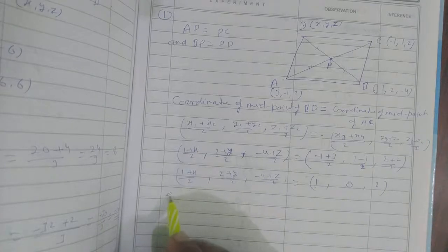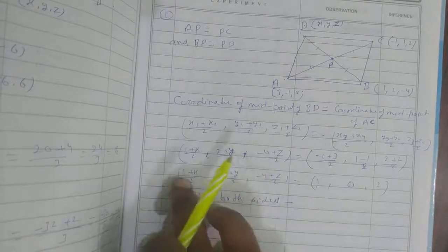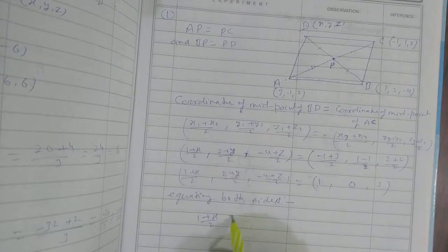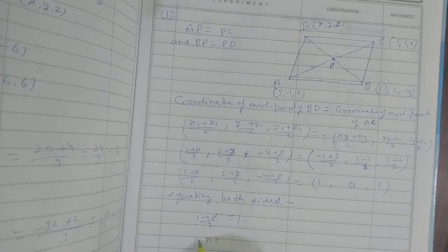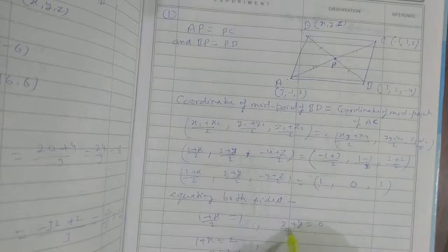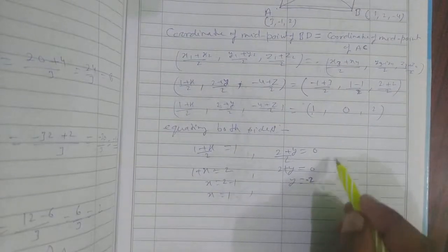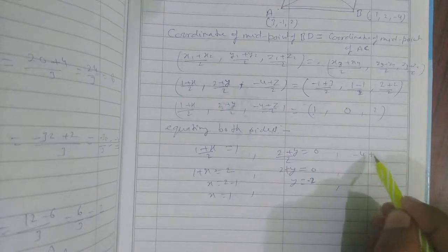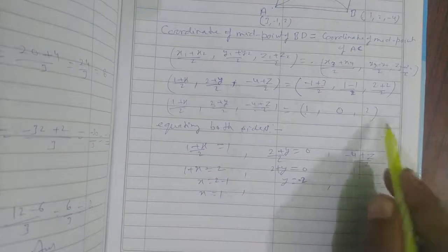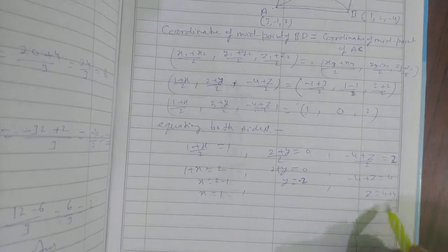Equating the x coordinates, 1 plus x upon 2 equals 1, so 1 plus x equals 2, and the value of x is 1. Similarly, y plus 2 upon 2 equals 0, so y plus 2 equals 0, and the value of y is minus 2. Likewise for z, minus 4 plus z upon 2 equals 2, so minus 4 plus z equals 4, and z equals 4 plus 4, so z is 8.